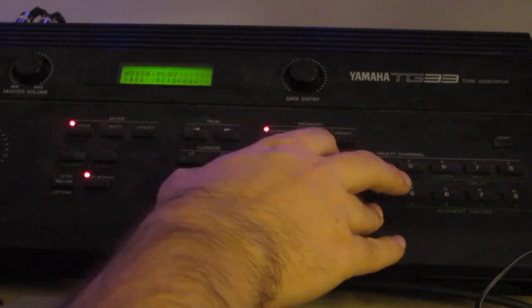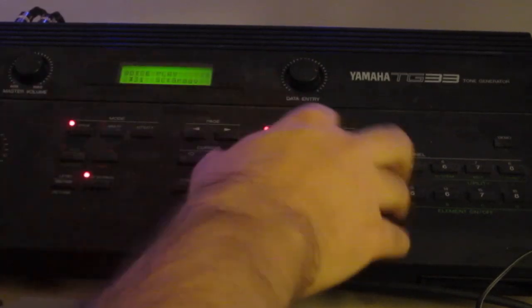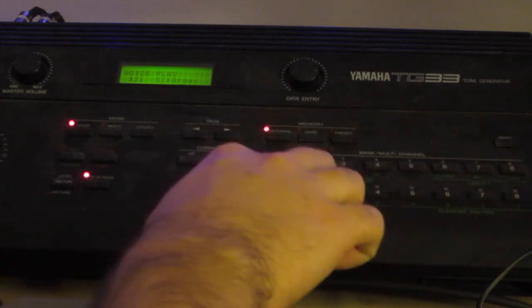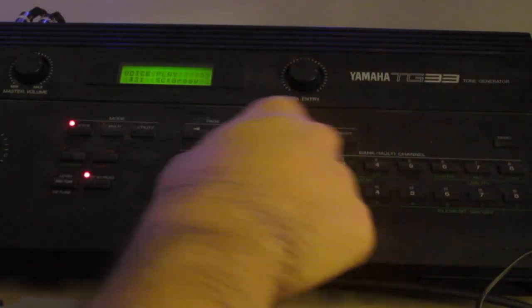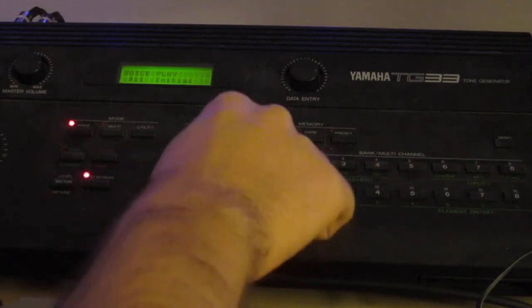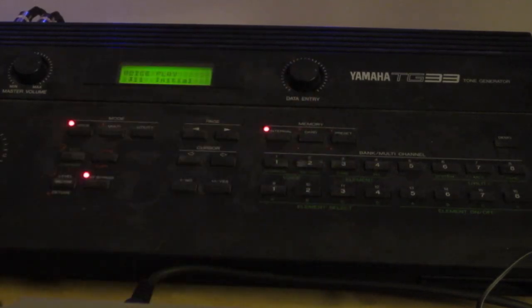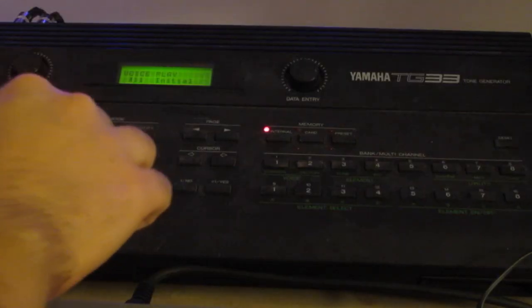Okay, let me pick a patch that I want to modify. So I'm going to tap on voice here. Hopefully you guys can see the screen. When I'm on voice, the top row is just the bank, and then the bottom row is the 8 patches within the bank. So I'm going to go to bank 1, patch 1. I'm going to edit this one.